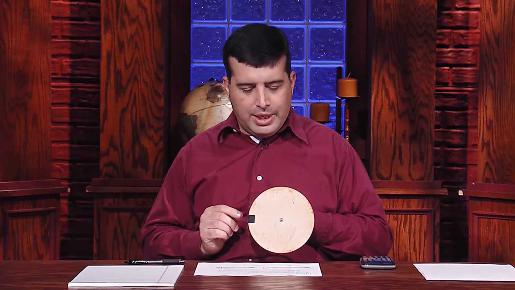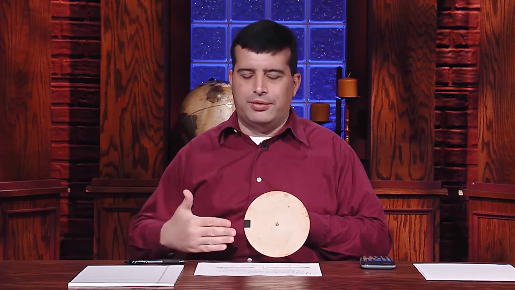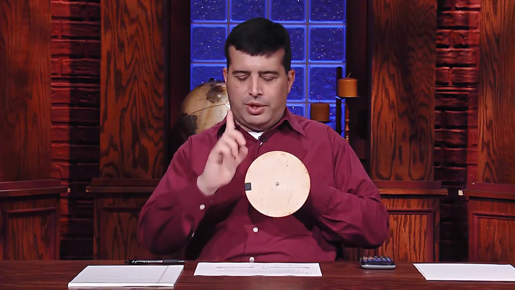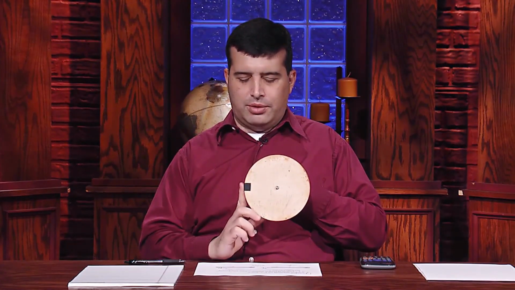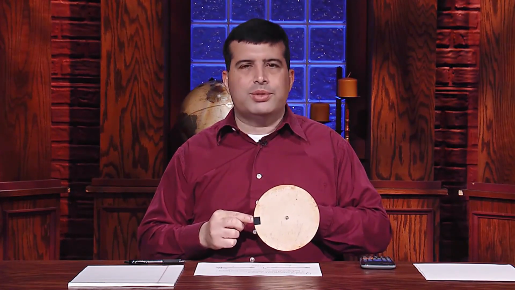And finally, the direction of the force matters. If I were to push directly inward towards the pivot point, then I would not give this wheel an angular acceleration. If I were to pull directly away from the pivot point, I would also not give this wheel an angular acceleration. The best that I can do is to push in the direction perpendicular to the line towards the pivot point. So if I push perpendicular, I get a greater angular acceleration than if I pull directly away from the pivot point or push in towards the pivot point.